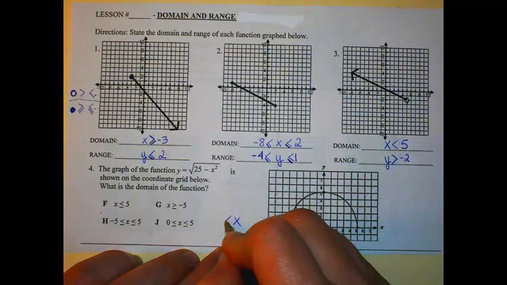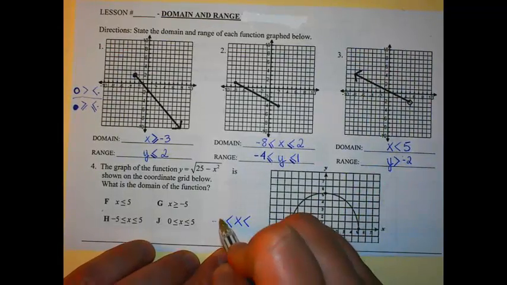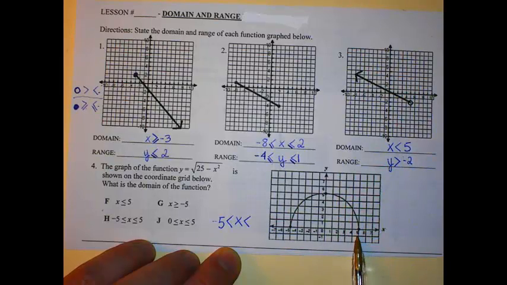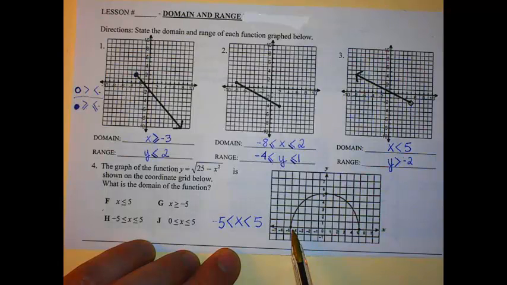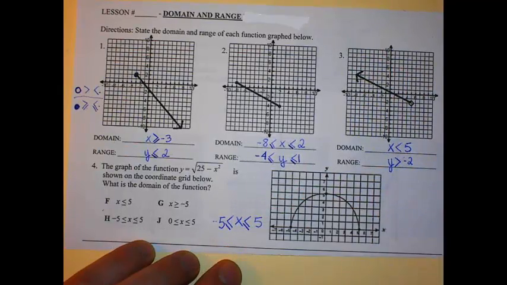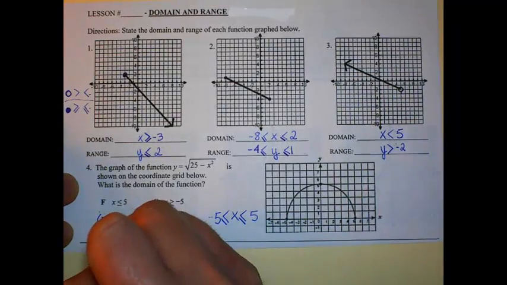So I have x, first place I hit is -5. And the last place I touch that line will be 5 here. And look at the endpoints. Both endpoints are filled circles, so I'm going to have a dash here and a dash there. So according to that, my correct answer is letter H.